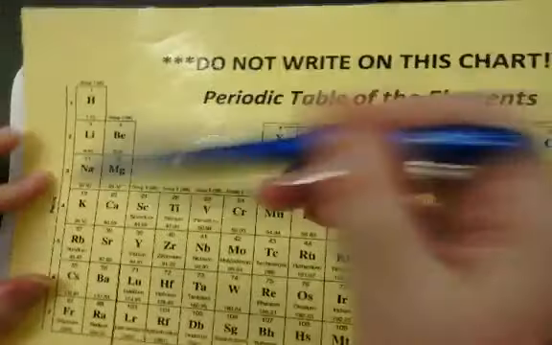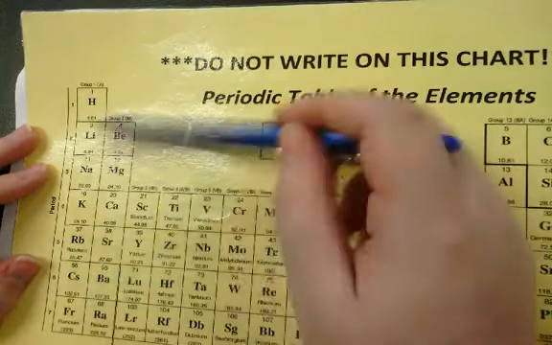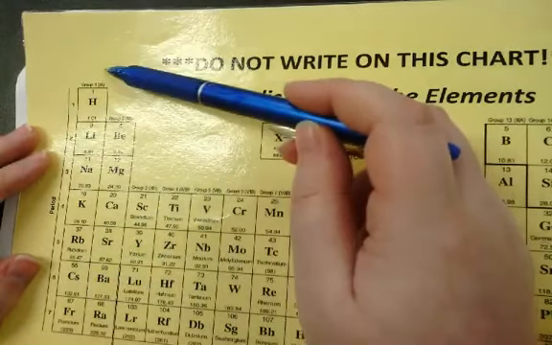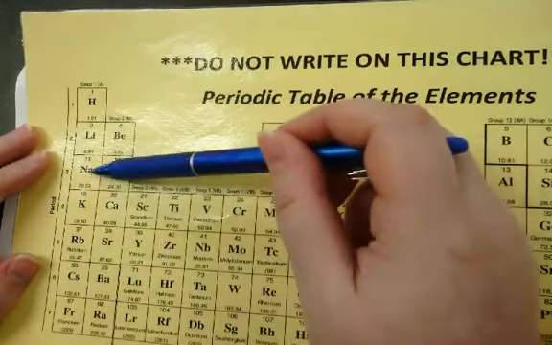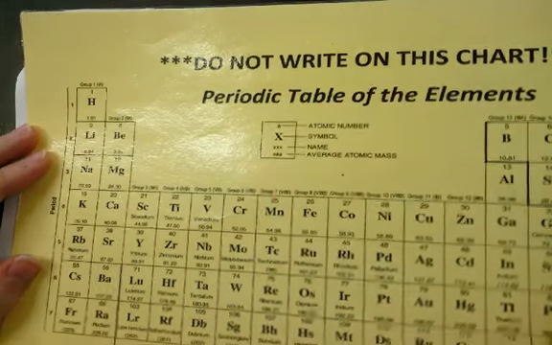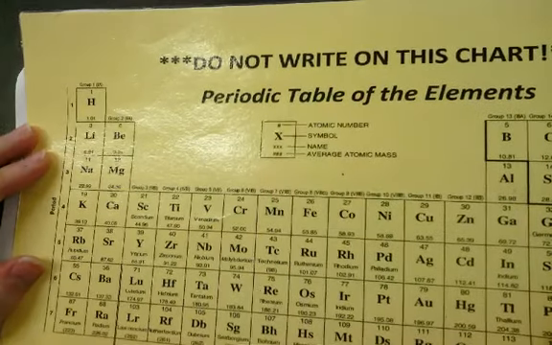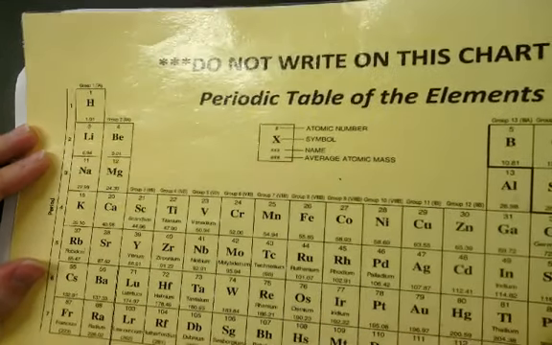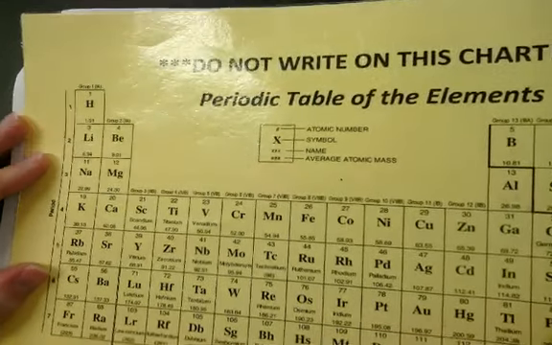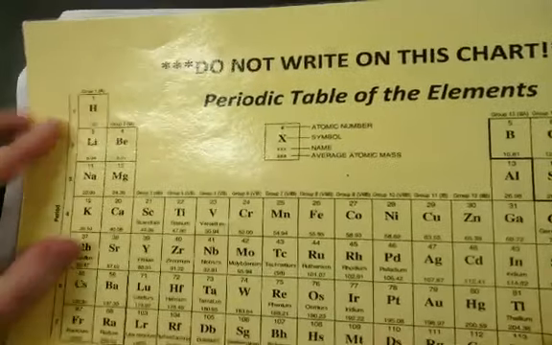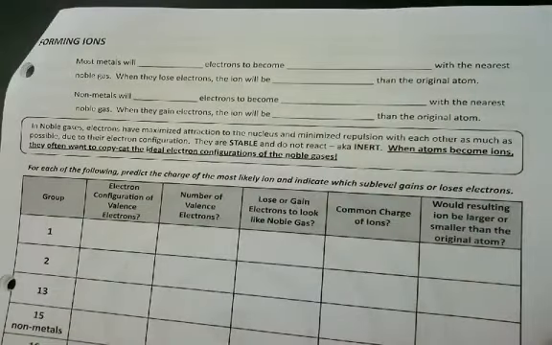How many valence electrons do our group 1s have? 1. They're going to have 1 valence electron. So, do you think they're going to want to lose or gain electrons? They're going to want to lose. They've only got 1. So, it's going to be a lot easier for them to lose 1 electron than to gain 7, right?